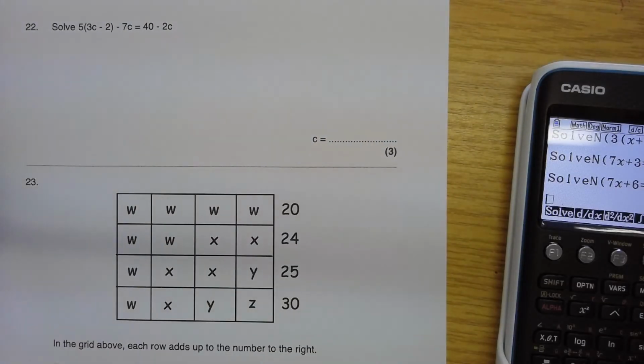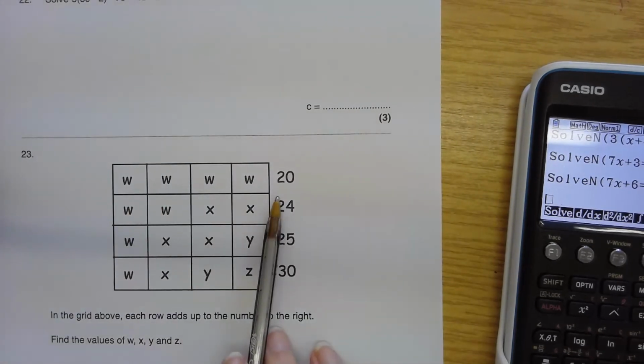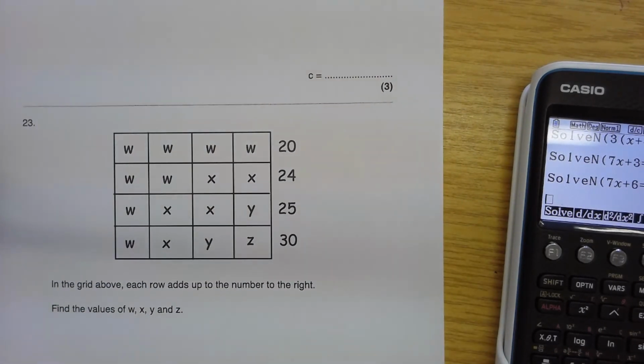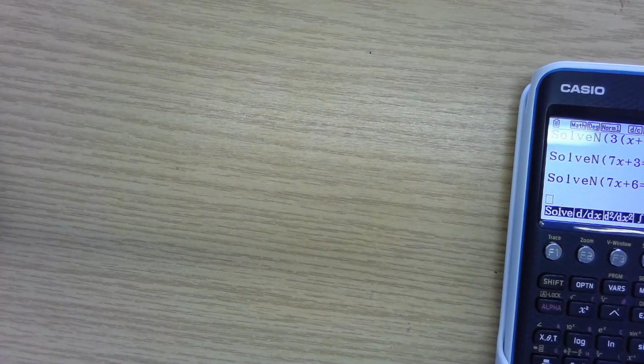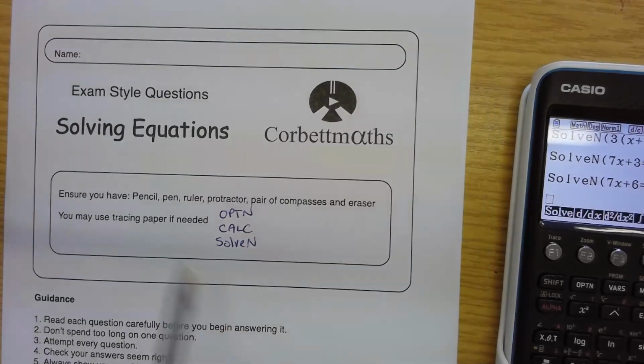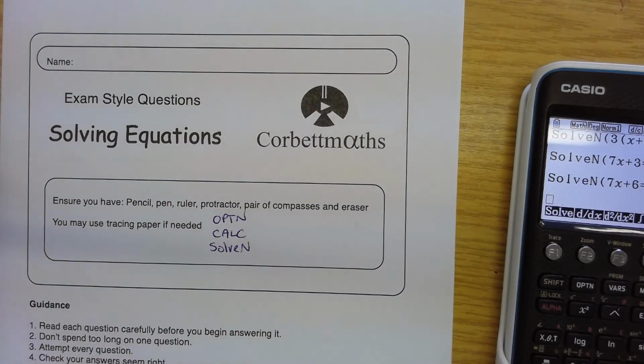Just check through the other questions here. And then we just get this, and that'd be where you'd be deriving your own equations and solving as you go. So that is the first example of using the solveN function on the Casio fx-CG50 using some of the questions from the Solving Equations booklet from Corbett Maths.